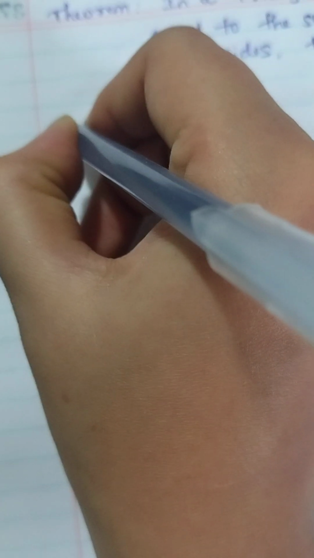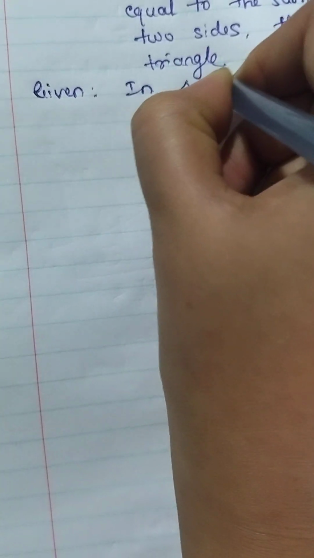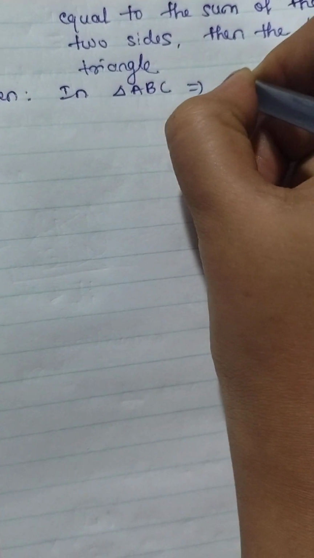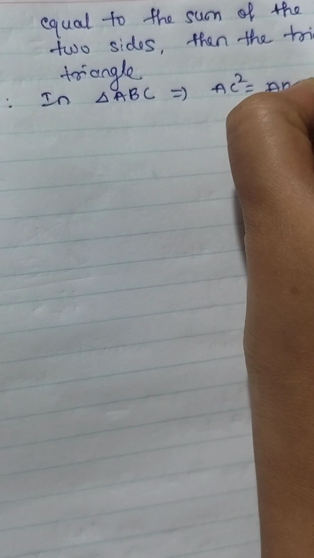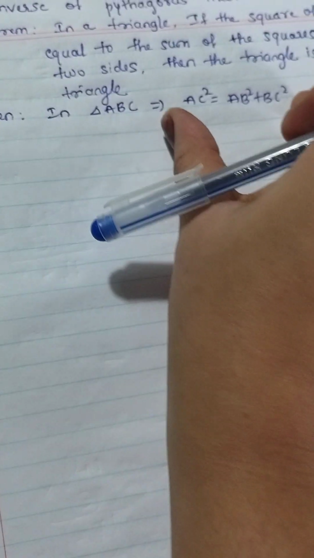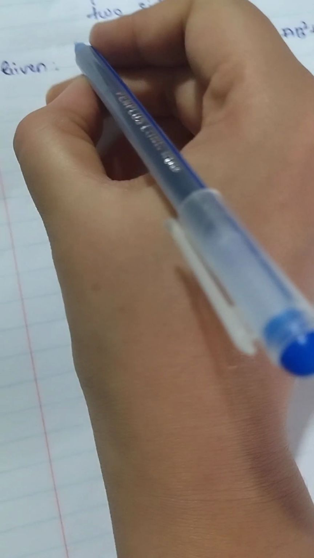So, given: what is given here? In triangle ABC, AC square is equal to AB square plus BC square. They've only given this much. So what do we have to prove? To prove here, angle ABC is 90 degrees. Alright, it is a right angle triangle. So what do we have to construct?